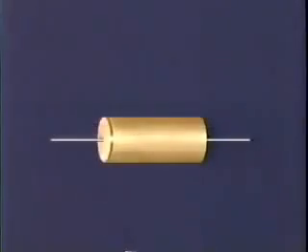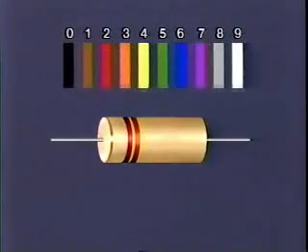These rings are deciphered starting with the band that is closest to the end of the resistor. The first and second band tell you the first 2 digits of the ohmic value. Each color represents a different number, as you can see in this table. The third band is called the multiplier, because it indicates the number of zeros to put after the first 2 digits. The fourth colored ring indicates the tolerance.